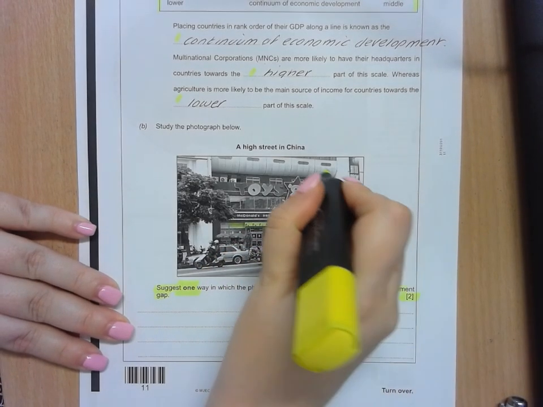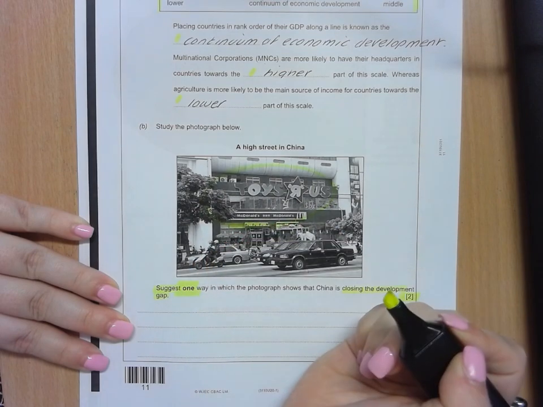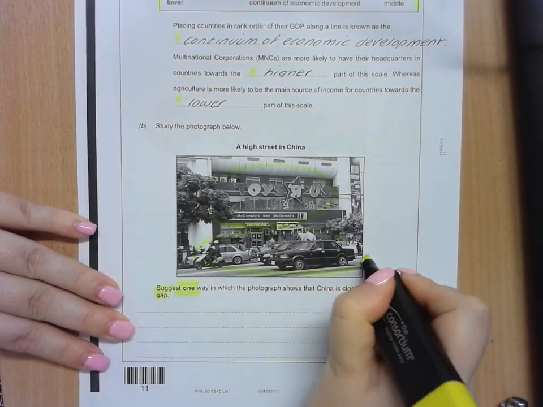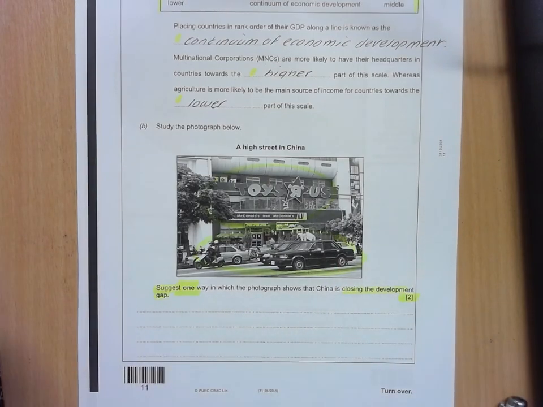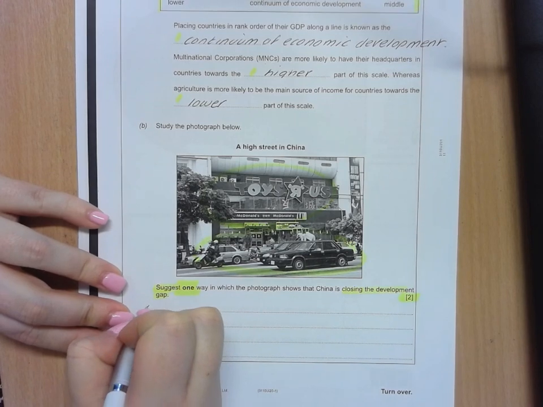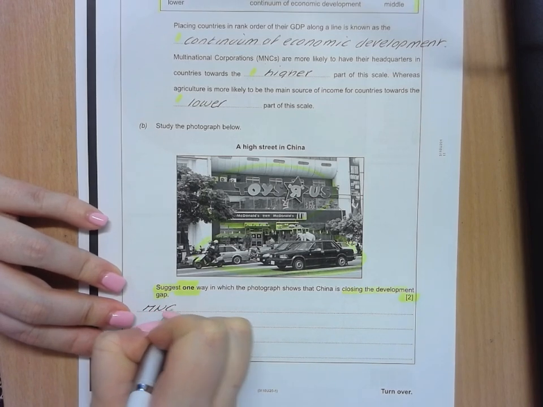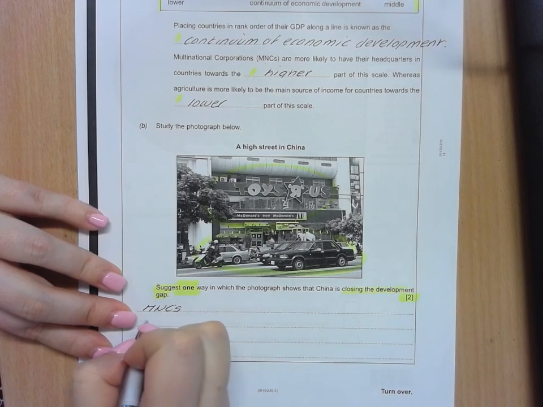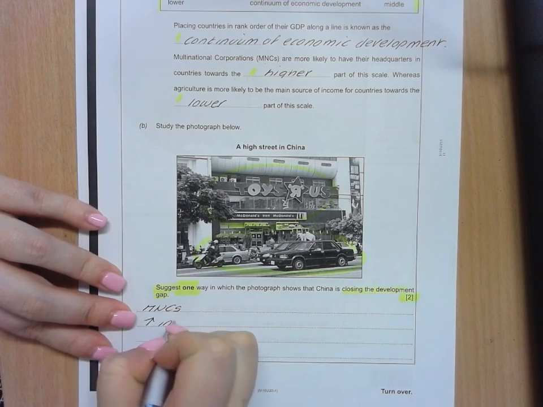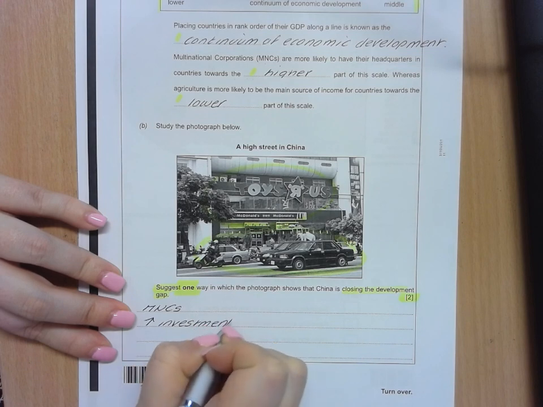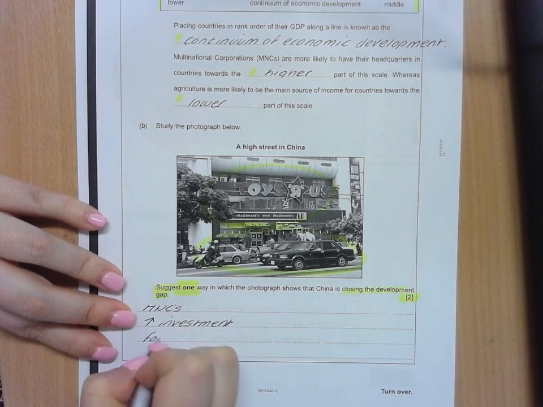Okay, the first thing we can see is Toys R Us and McDonald's, so we could use that. The other point we could use is the cars. So we're going to choose one of those. If you chose the MNCs, you could say the multinational companies, such as Toys R Us and McDonald's, show that there is an increase in investment in China from foreign companies.